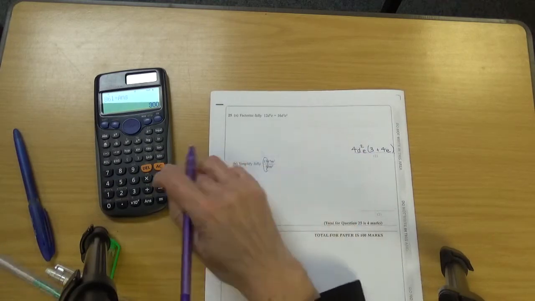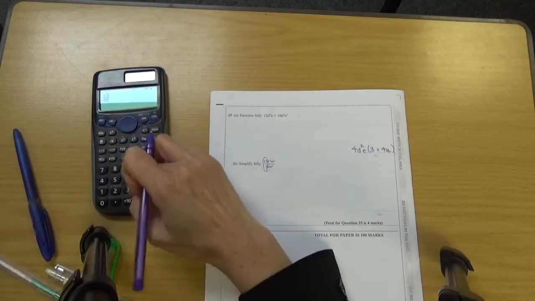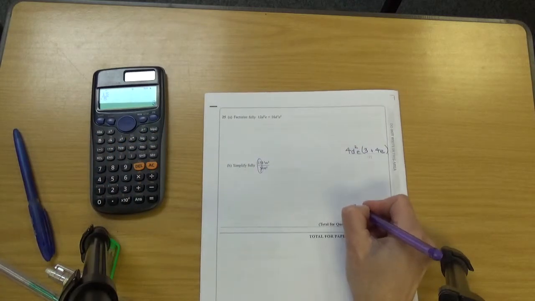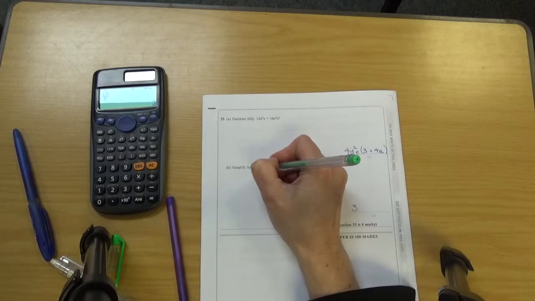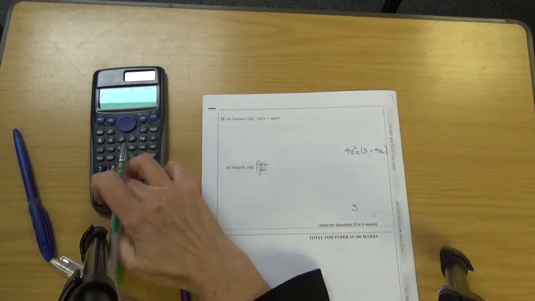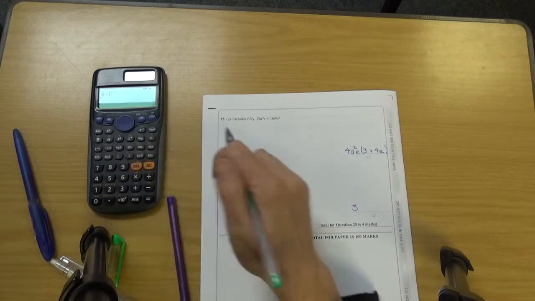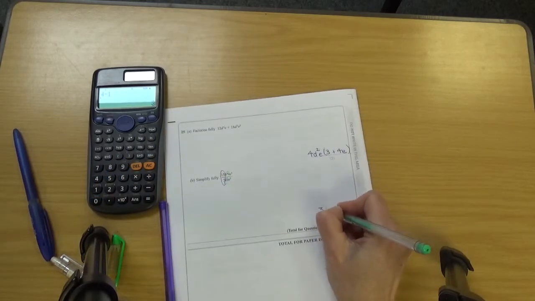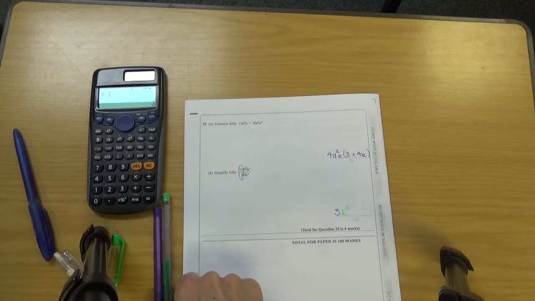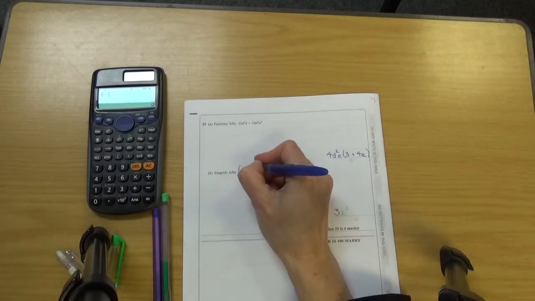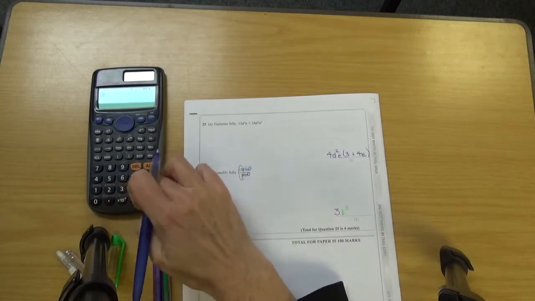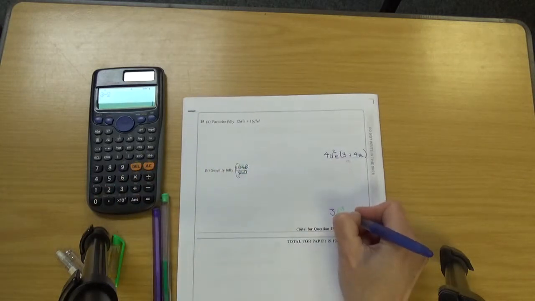Start with the whole numbers. Gives me 3. Then the powers, 4, this has got a hidden 1. When I divide, I subtract. 4 subtract 1 is 3. So it's k to the 3. 3 and 2. 3 subtract 2 is 1. M to the 1.